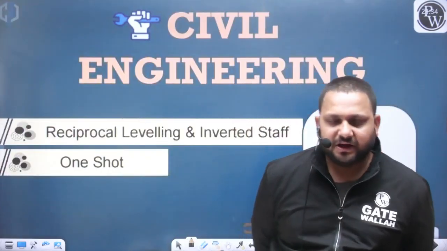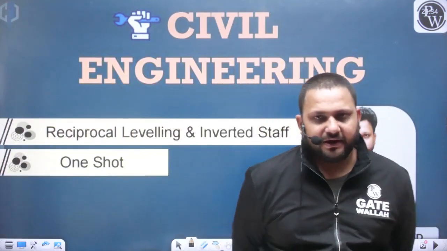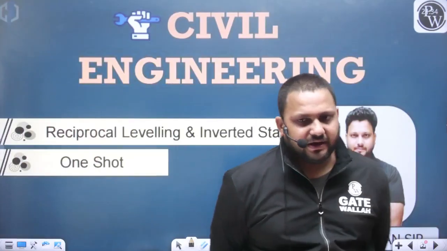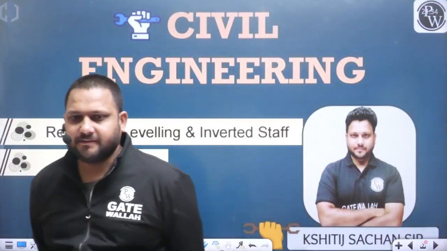For both error and correction, we discussed how to find the magnitude and the nature. Similarly, we discussed refraction, the error it causes in the measurement, and how to apply the suitable correction. Then we discussed the combined effect of curvature and refraction.